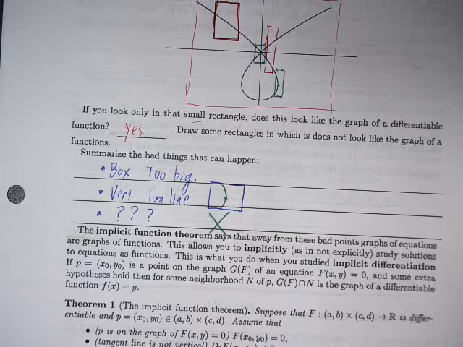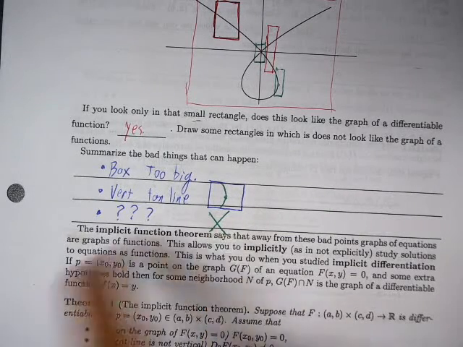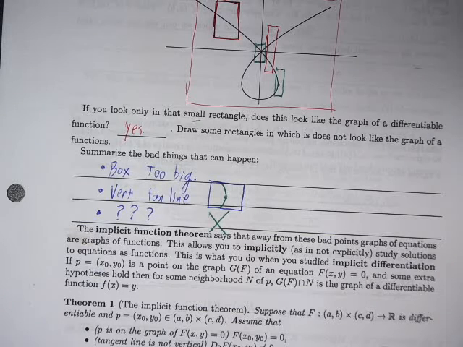But let's actually look at that point and think about what would happen if we tried to implicitly differentiate this thing. So let's do it. You would say, well, the derivative of x squared should be 2x dx. The derivative of this should be y squared minus 2 dy equals 0. So you take that and you go and solve for dy by dx.